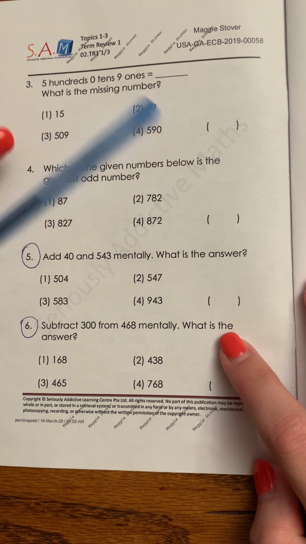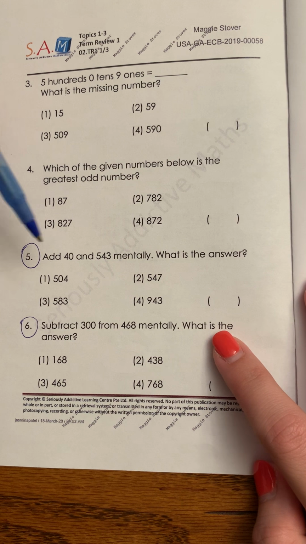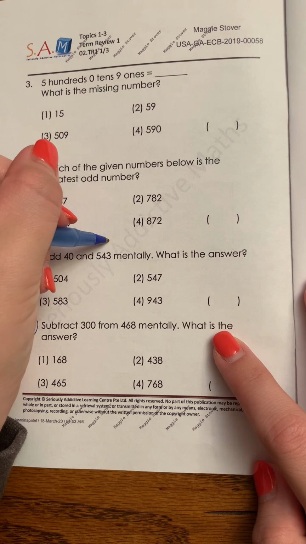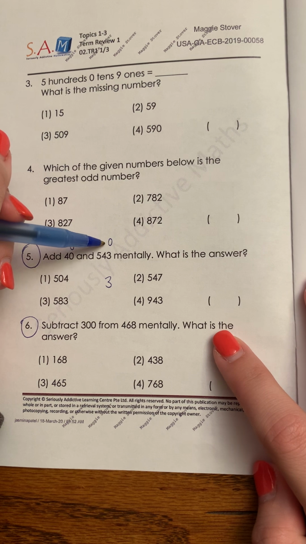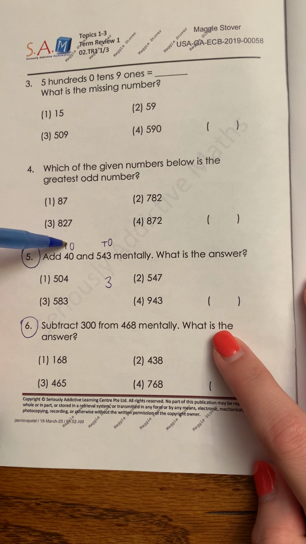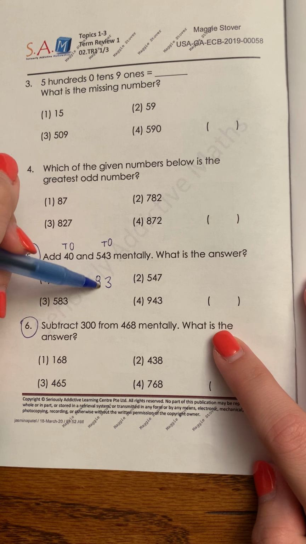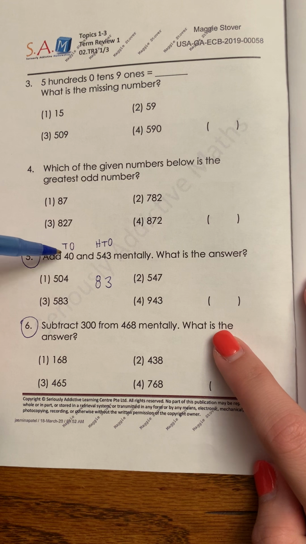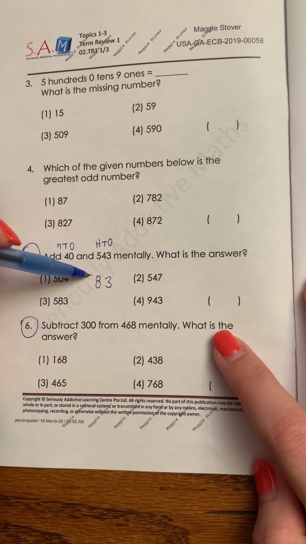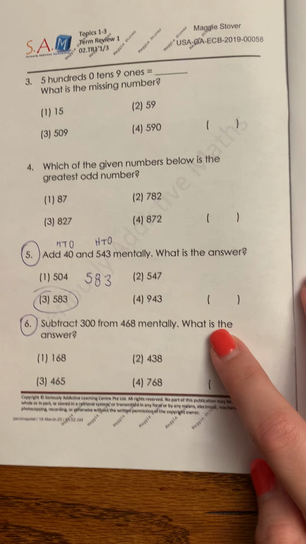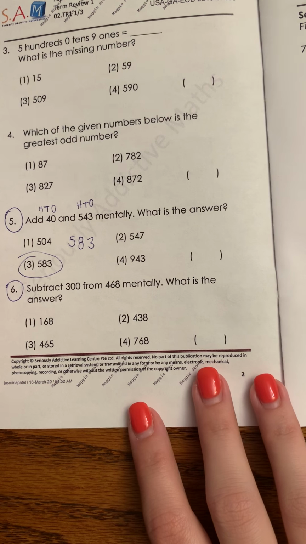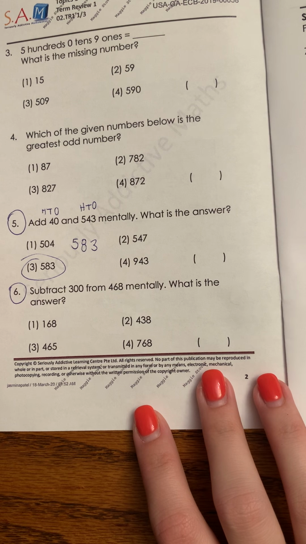When we add numbers like this, we did this in our first and second books, we always start with adding the ones. 3 plus 0 is 3. Now we can add the tens. 4 and 4 is 8. Now we can add the hundreds. 5, and there's no 100 over here, so just 5. 583.